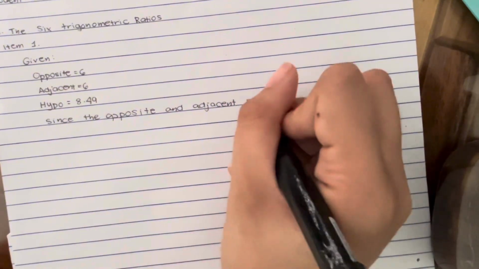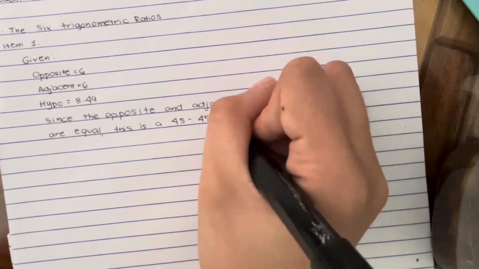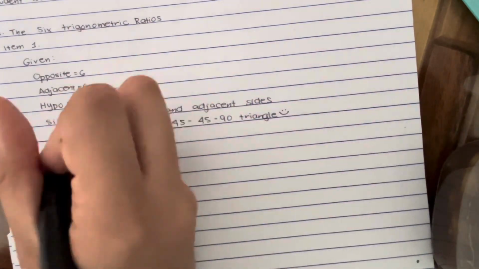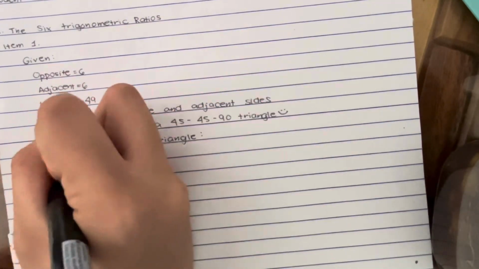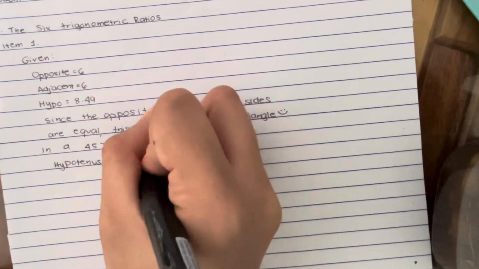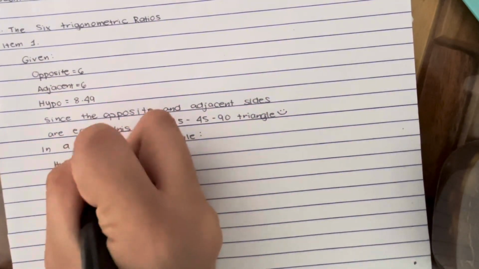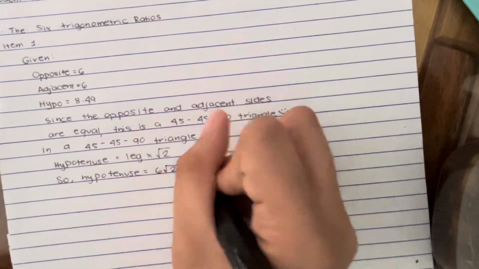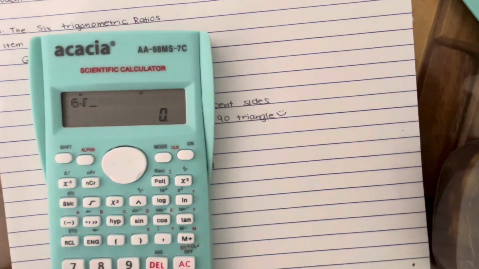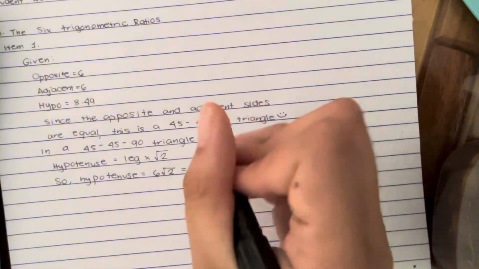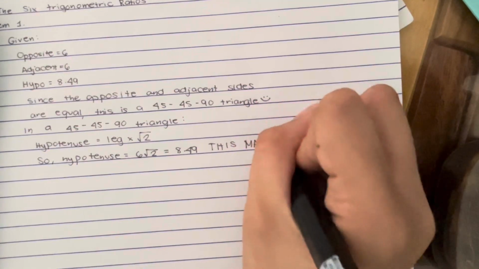We are given a right triangle where the opposite side is 6, the adjacent side is 6, and the hypotenuse is 8.49. Before solving, I noticed that the opposite and adjacent sides are equal. This means the triangle is a 45-45-90 triangle. In a 45-45-90 triangle, the hypotenuse is equal to one leg times the square root of 2. So, 6 times square root of 2 is approximately 8.49, which matches the given value.